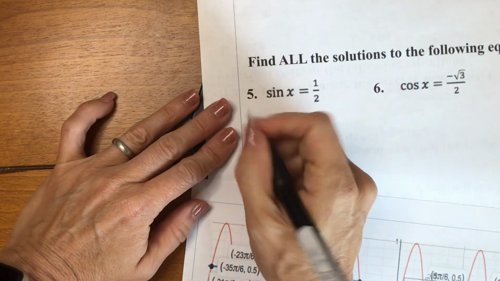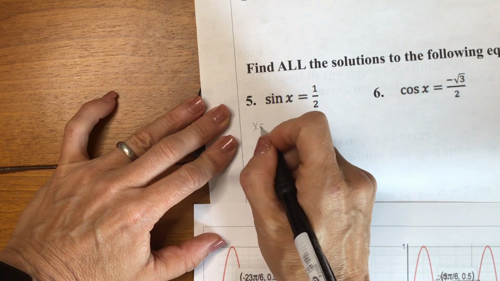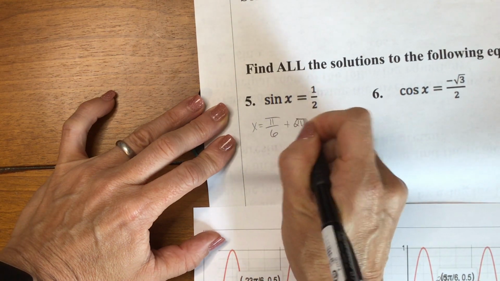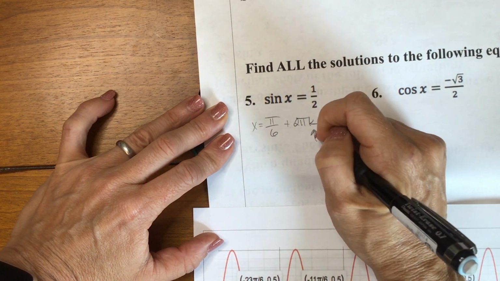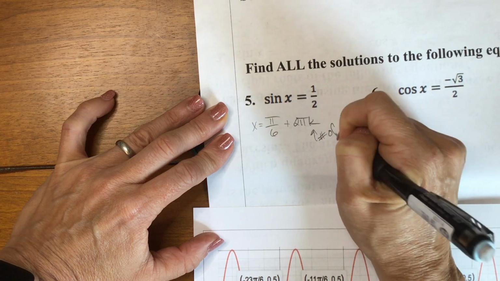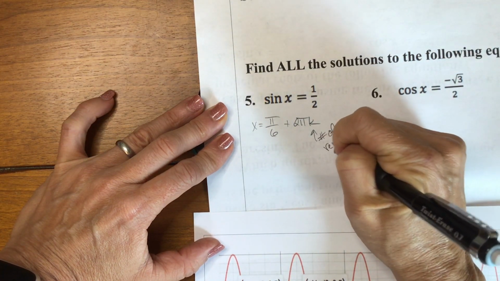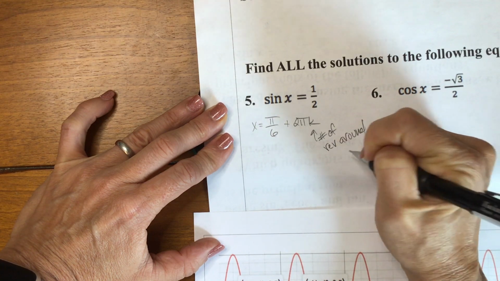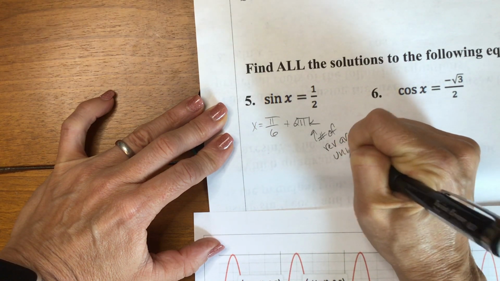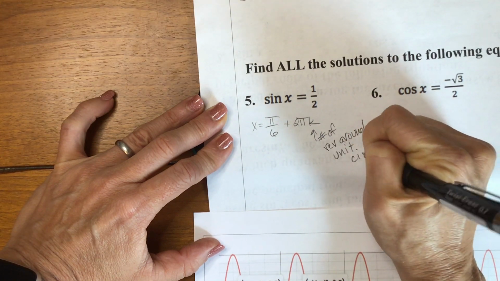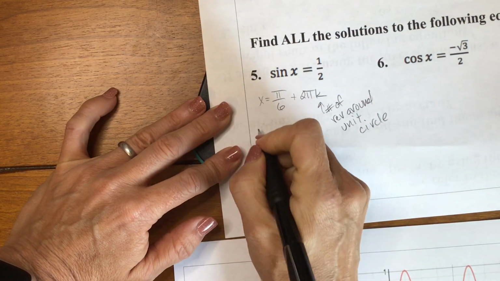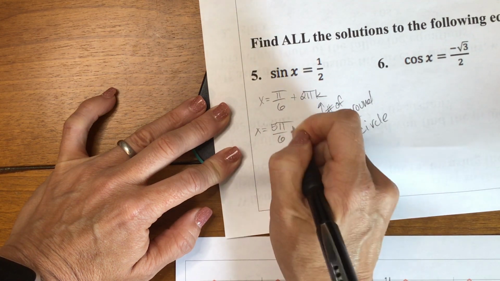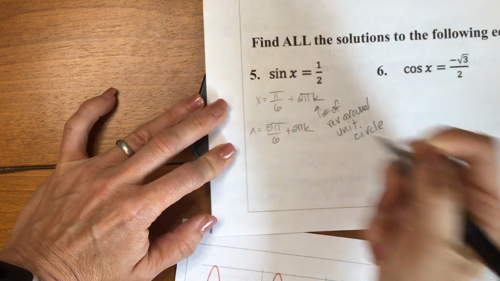So we know that x was pi over 6, and we can add 2 pi k, where k is the number of revolutions around the unit circle, or number of cycles. And our other one has to be x equals 5 pi over 6 plus 2 pi k.